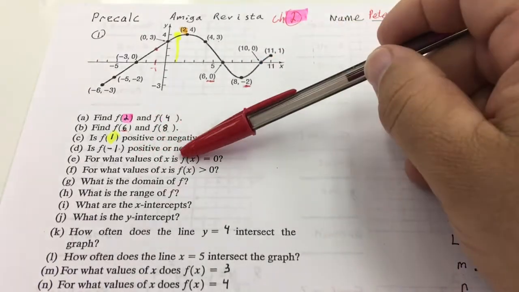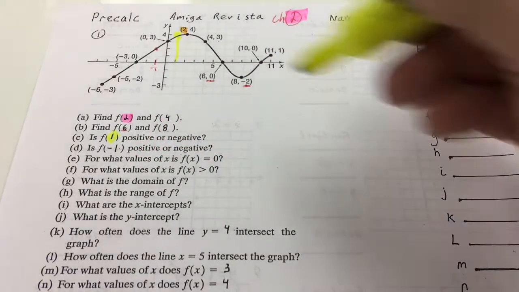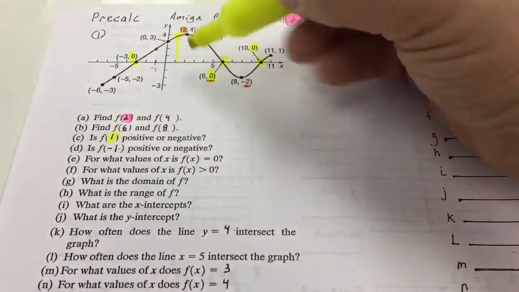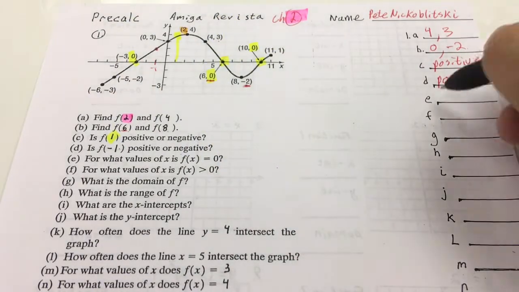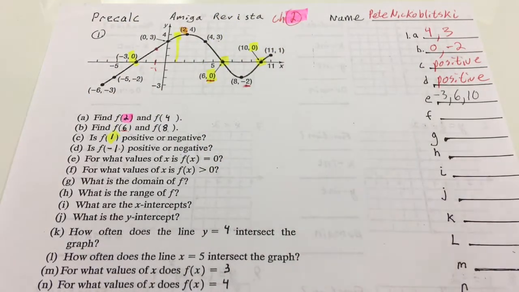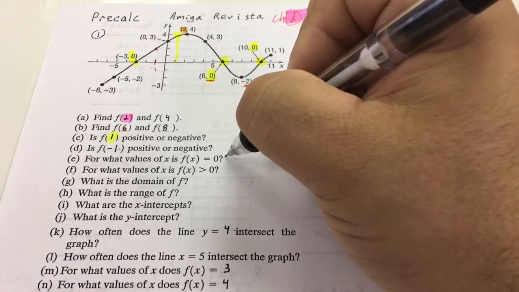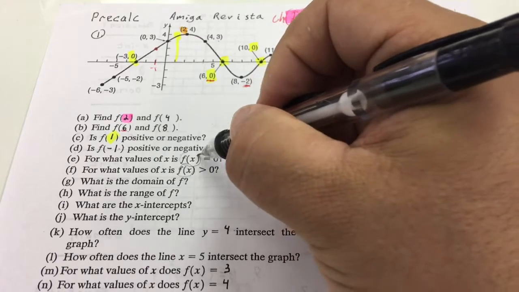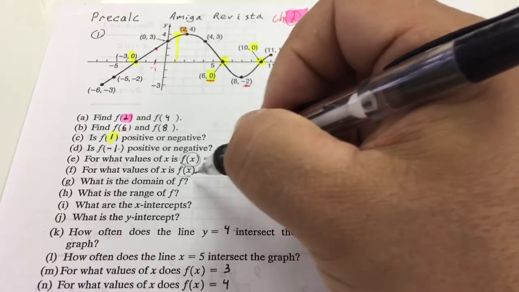Part E, for what values of x is y equal to 0? So basically, if it goes through the x-axis. Or you can look at the coordinates and notice y equals 0 there, y equals 0 here, and y equals 0 at this spot. So at negative 3, 6, and 10. Part F, for what values of x, and f of x means y, I should have specified that for Part E. For what values of x is y greater than 0?